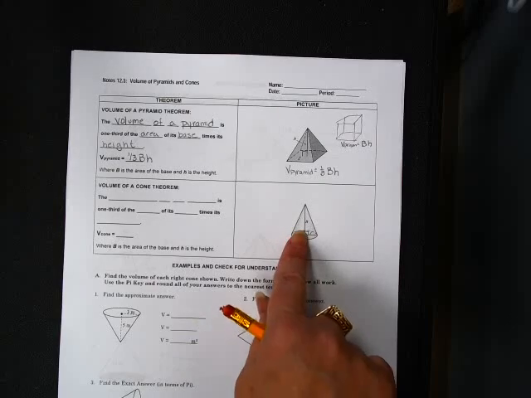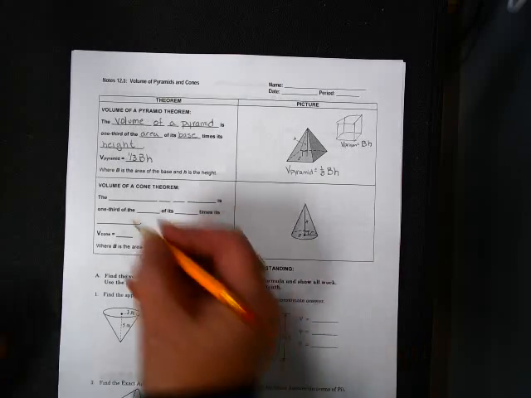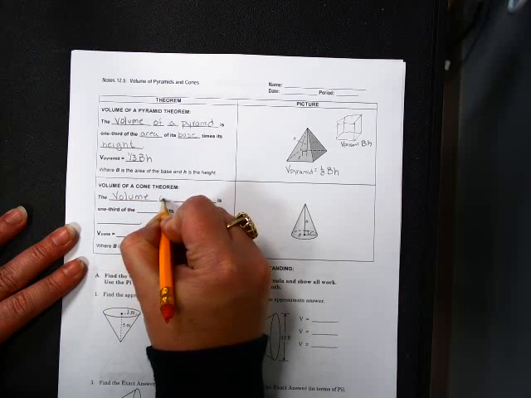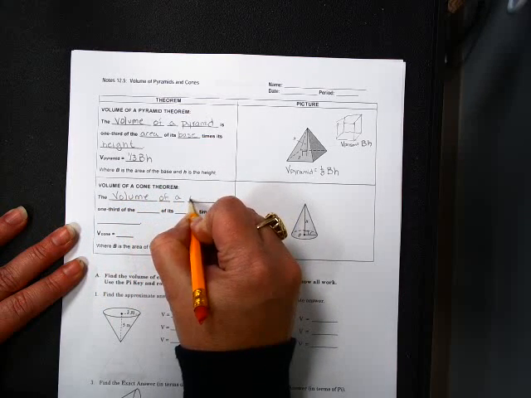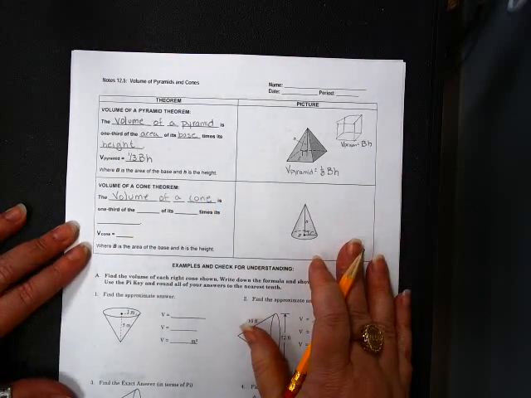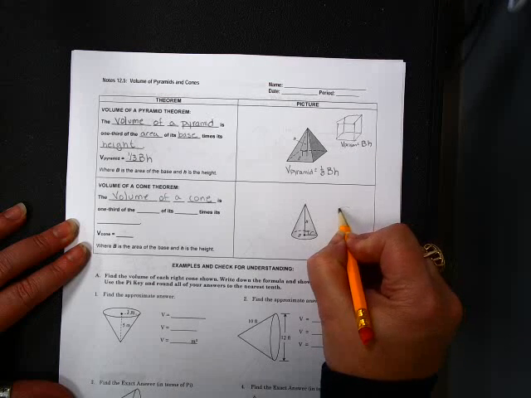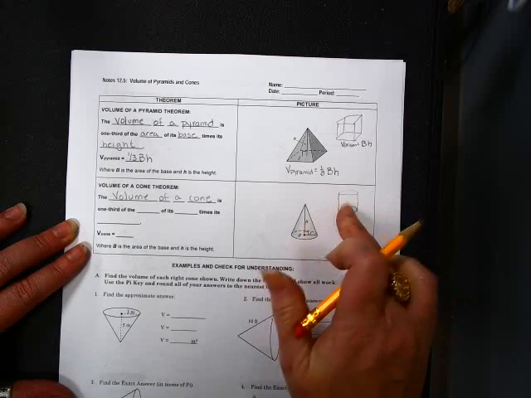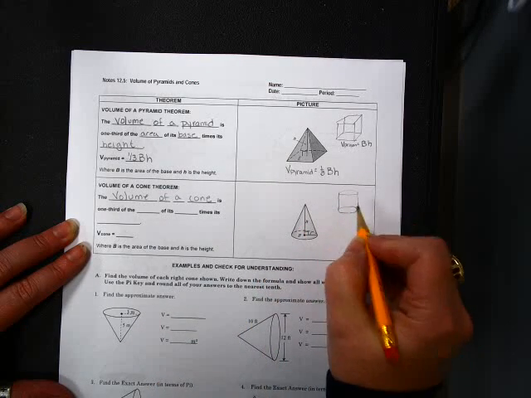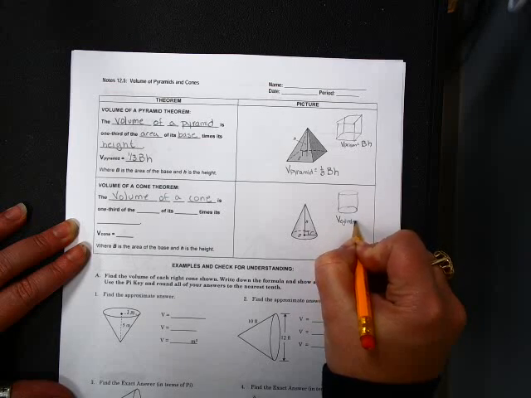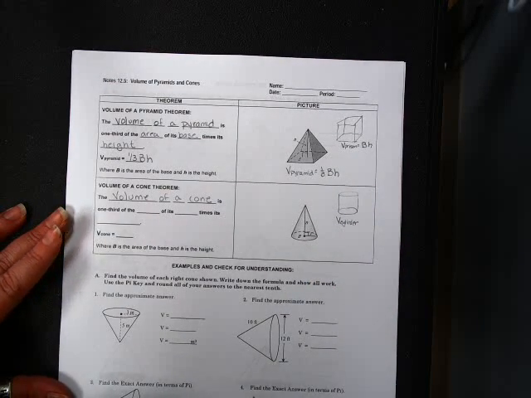Okay, same thing over here. We're going to start with the volume of a cone is 1/3. Okay, but before we fill that part out, let's go over here to the side. Here's our cylinder that our cone sits inside. How do we find the volume of the cylinder? From last time's notes.